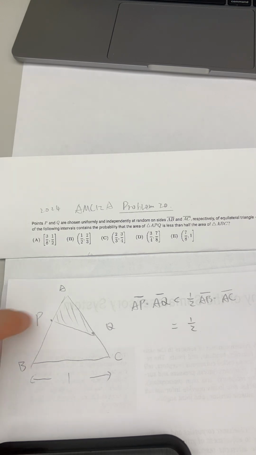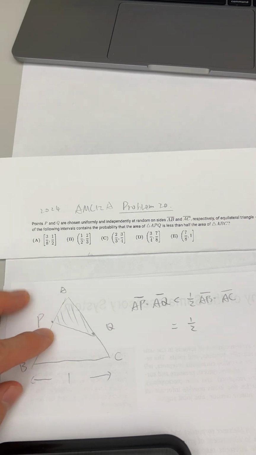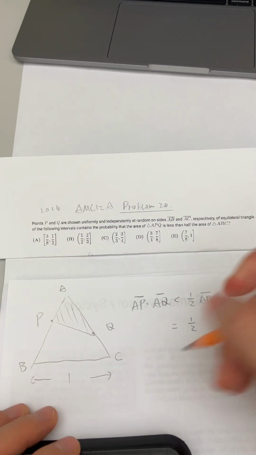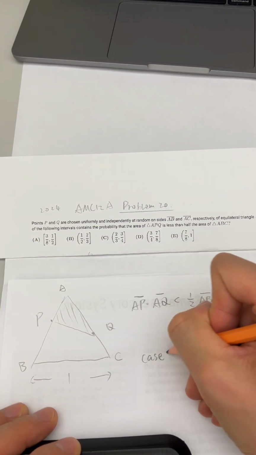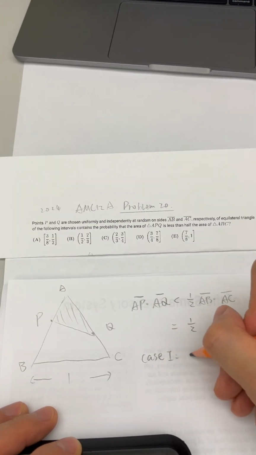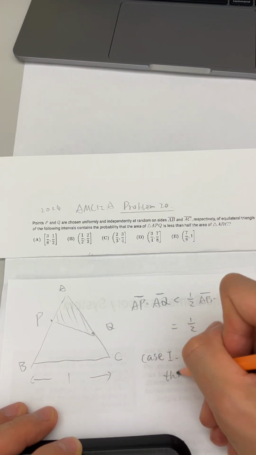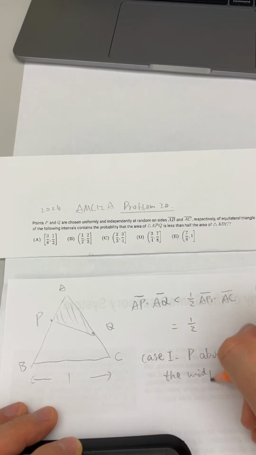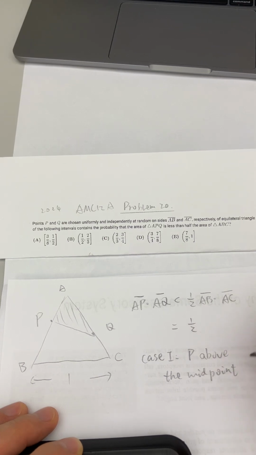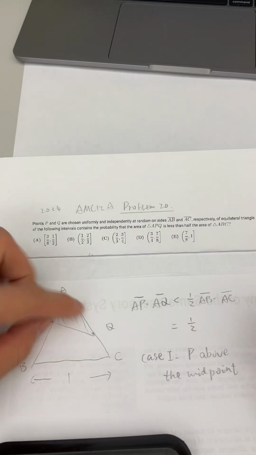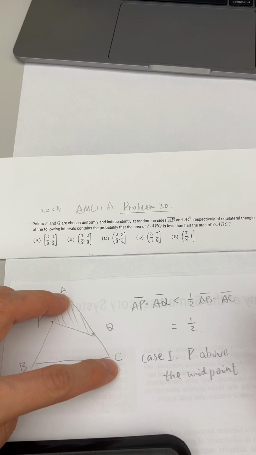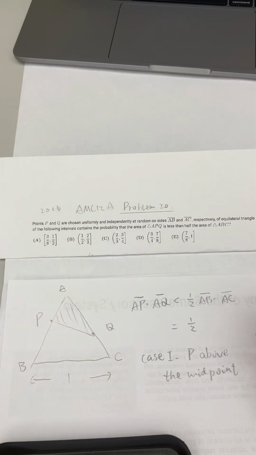Case 1 is that P is above the midpoint here. This is a half case thing. So let's say case 1 is P above the midpoint. If P is above the midpoint, wherever Q is on segment AC, it is a good case.